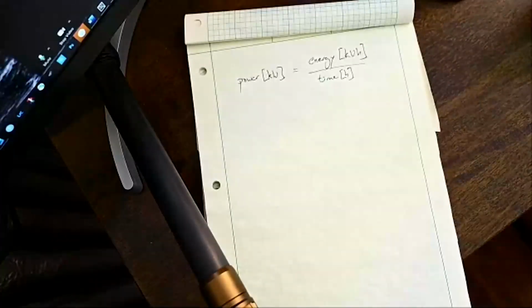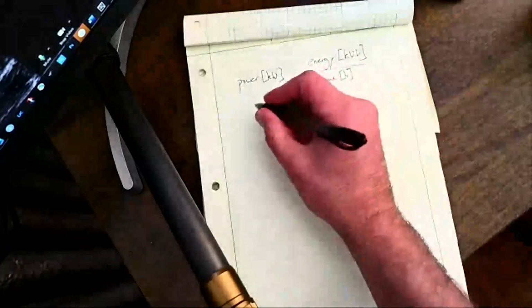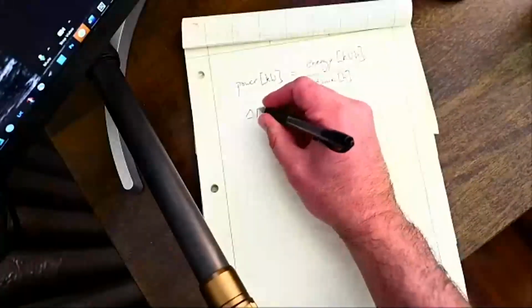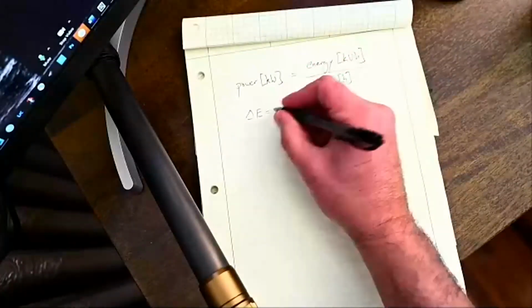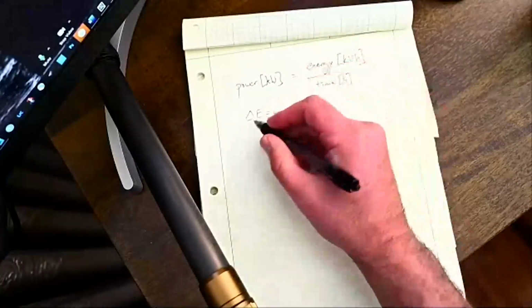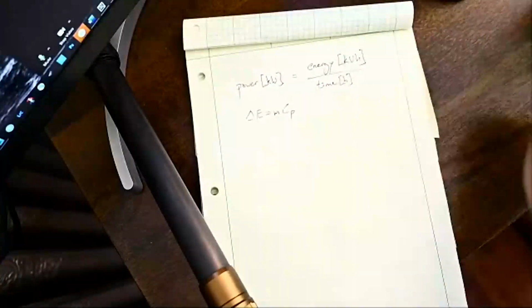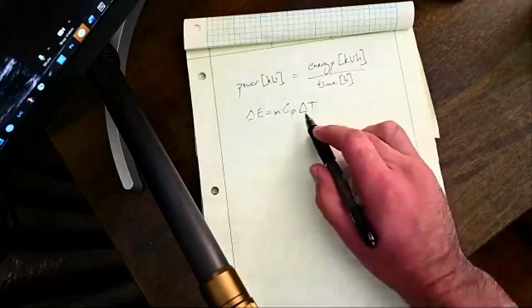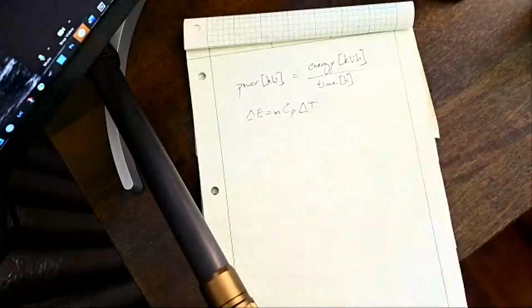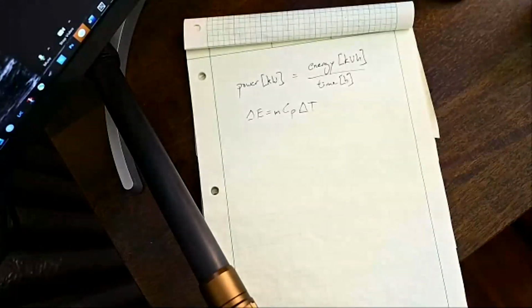You've also seen the heat capacity equation. I'll write it down here, but we're not going to use it in this instance. If you want to change the temperature of something, how much energy you need depends on how much mass you have, the heat capacity of that stuff, so its propensity to change temperature with an energy input, and how much temperature you want to change that material by.